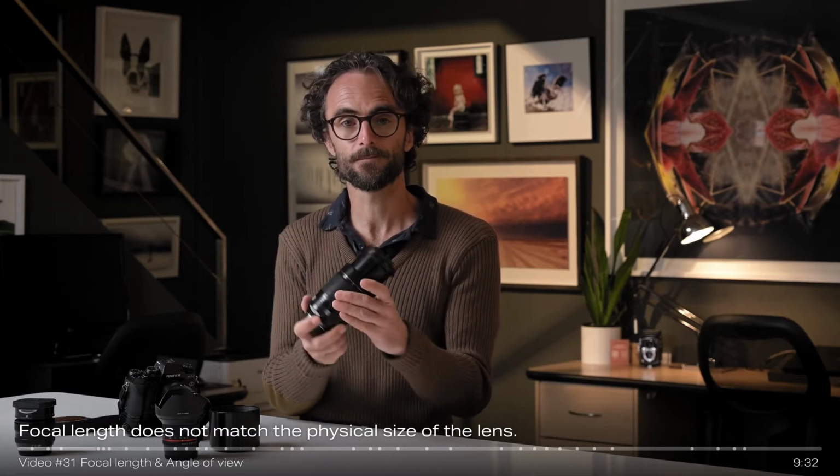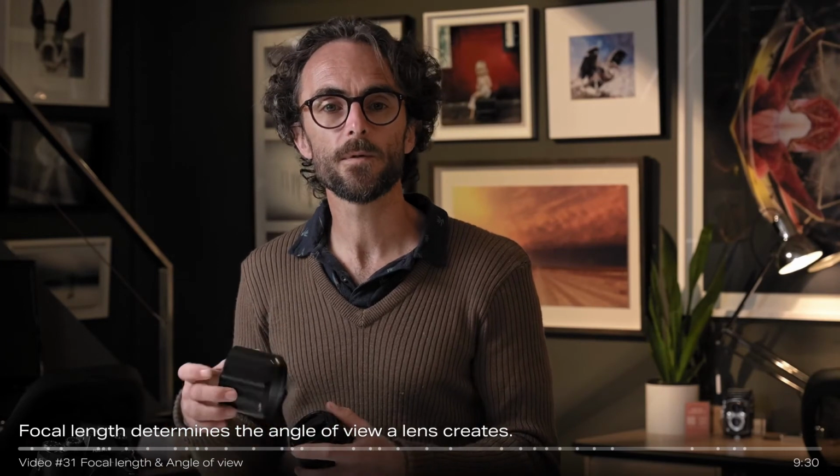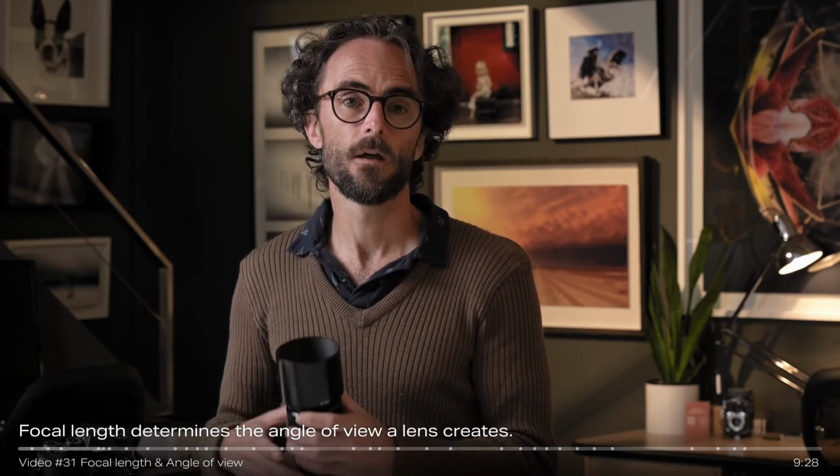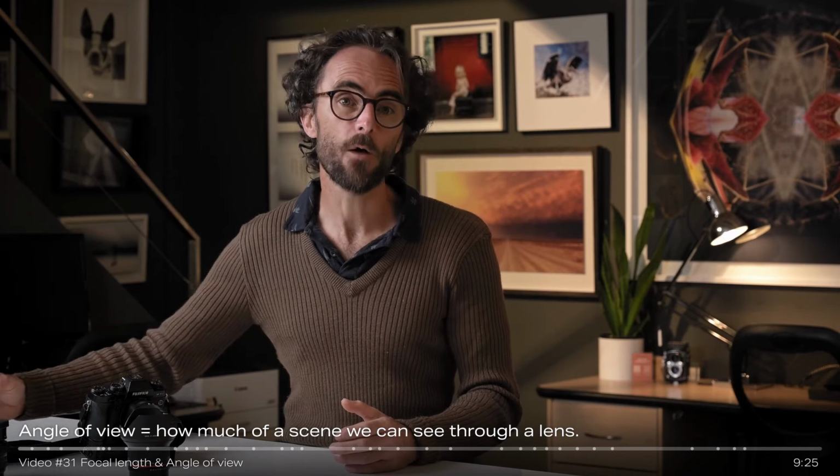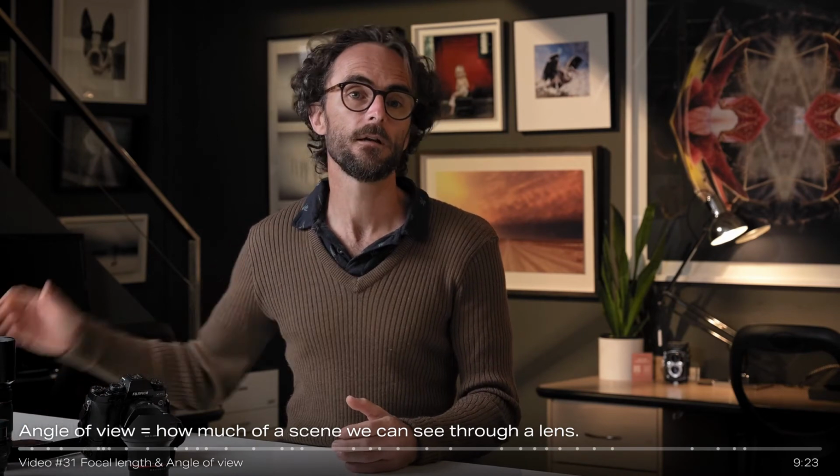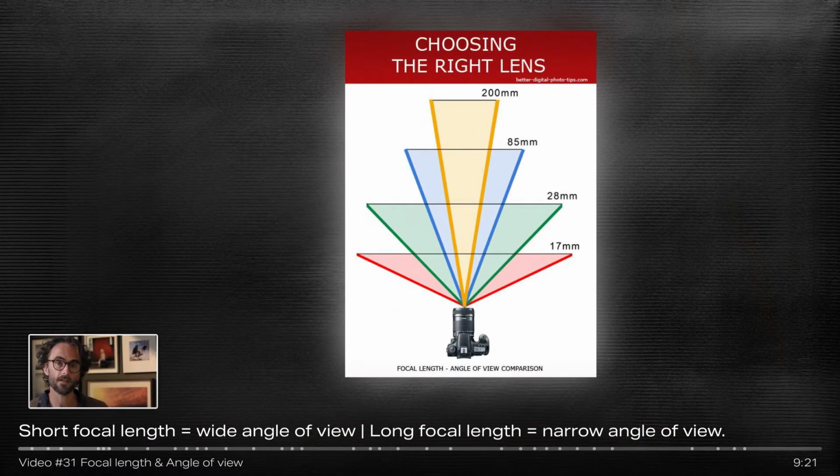Focal length is important because it determines the angle of view a lens creates. Angle of view is how we describe how much of a scene we can see through a lens. Lenses with a short focal length have a wide angle of view, allowing us to include a lot of the scene we are photographing, while lenses with a long focal length have a narrow angle of view, allowing us to pick out smaller parts of a scene to photograph.